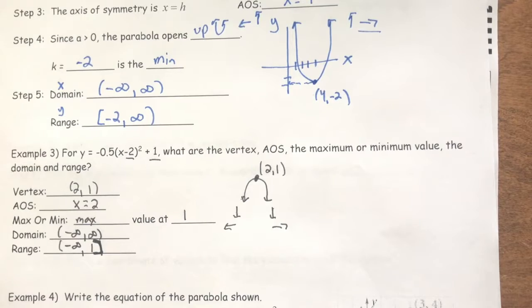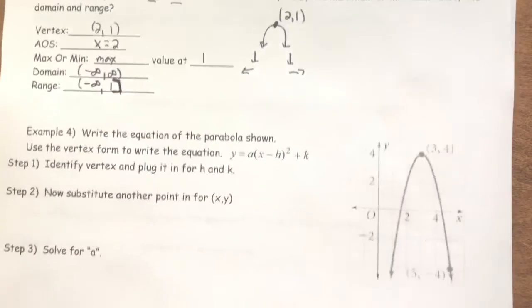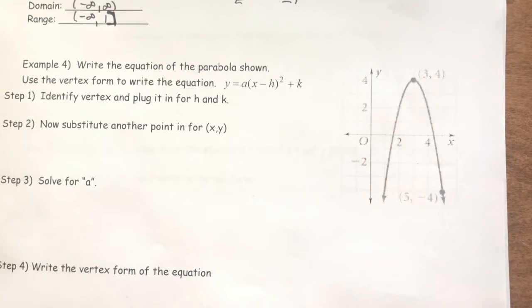Okay, so again, you should be practicing these without a calculator. You didn't really need a calculator for that one, but there will be questions on the quiz where you cannot use a calculator. All right, let's take a look at example 4. Write the equation of the parabola shown. Use the vertex form to write the equation. Again, do this without a calculator.